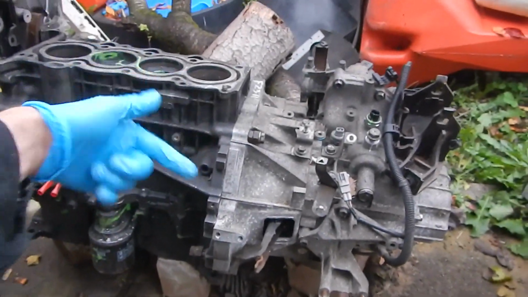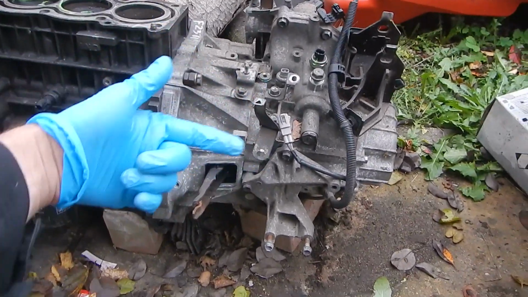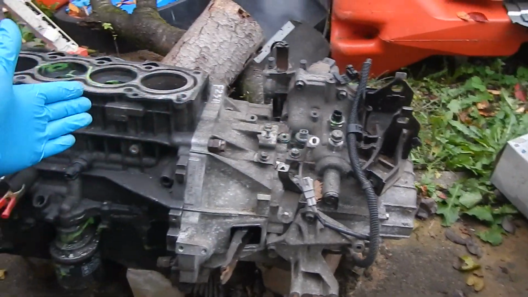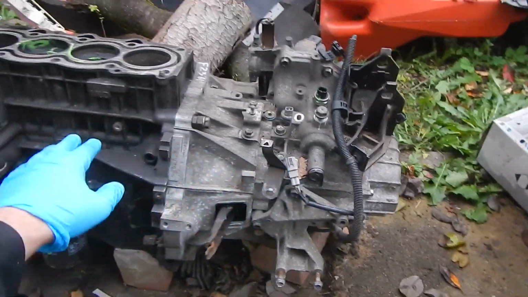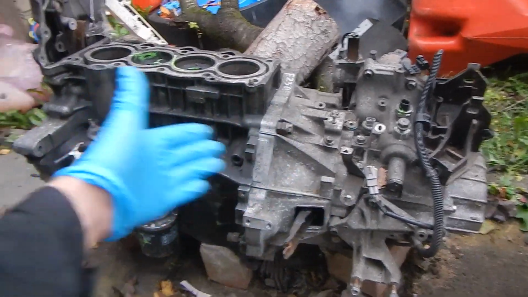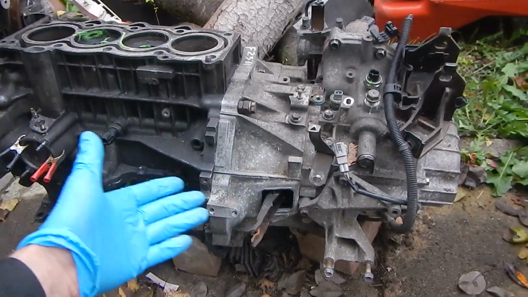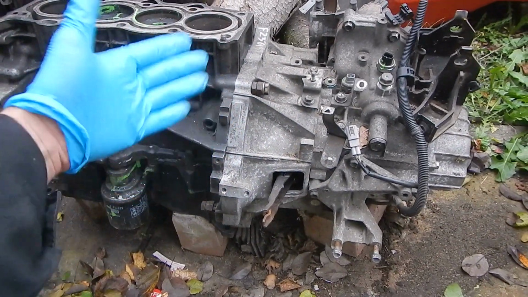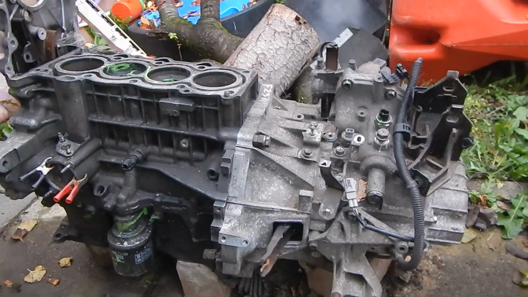The engine rotates, the gearbox rotates, and the transmission control module calculates how much this RPM and how much this RPM, and compares them. If it's okay according to the program, it says okay. If something is wrong and this RPM is different from this RPM as needed, we have this trouble code.